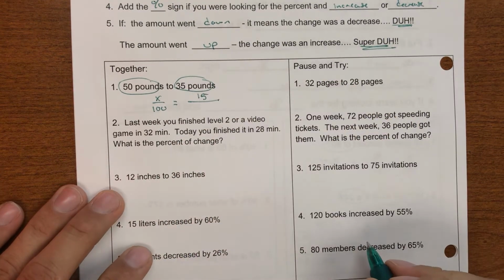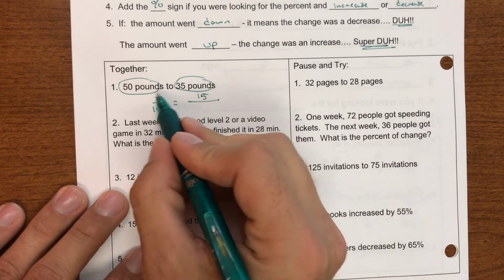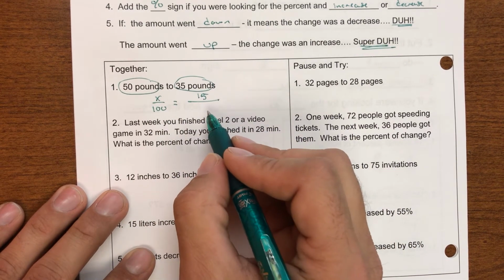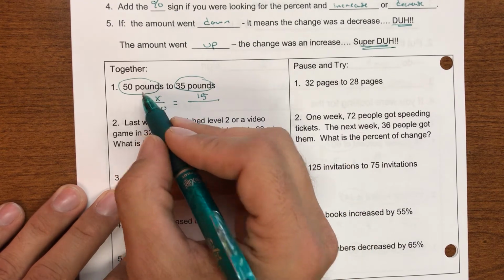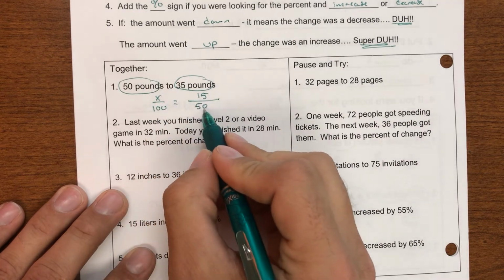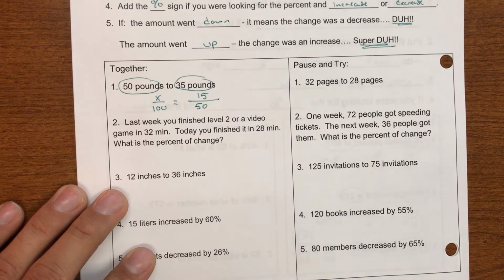That's the amount that I changed. I'm going to put that on top. I changed 15 pounds, and on bottom, I want my original. And my original amount was 50, because that's where I started. All right? So I started at 50 and I went down 15 pounds. So that goes on top.